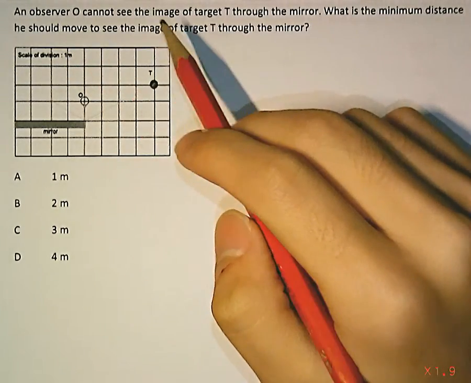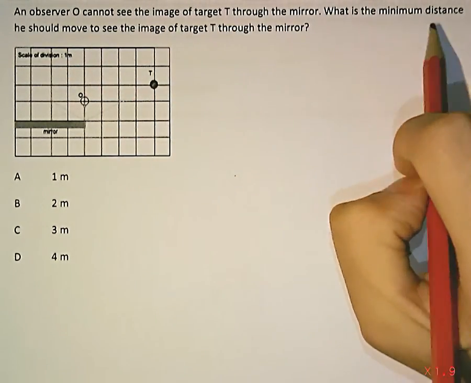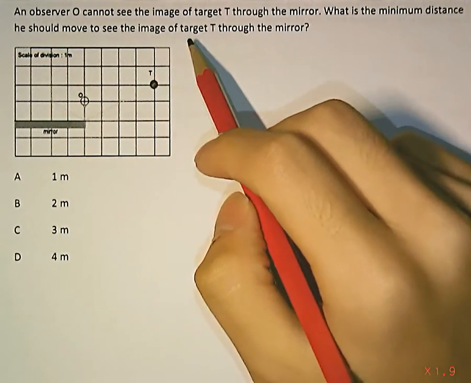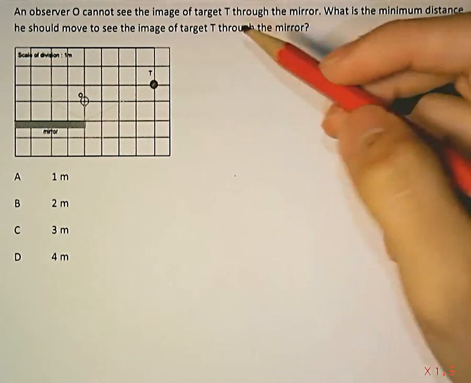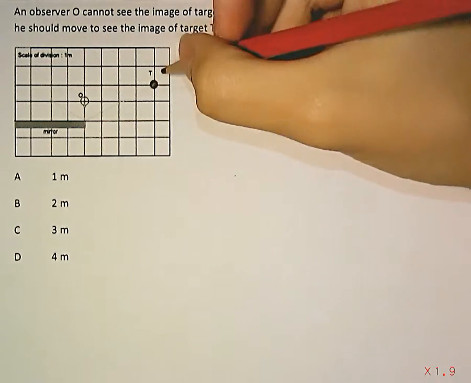An observer O cannot see the image of a target T through the mirror, so what is the minimum distance he should move to see the image of the target T through the mirror? And to answer this question, we're going to have to draw our light rays.